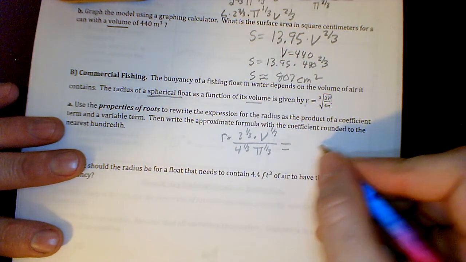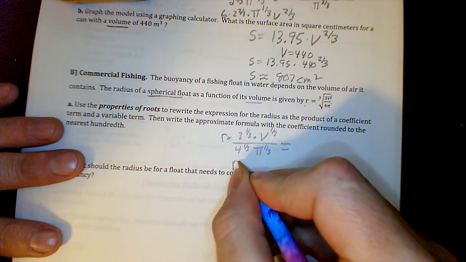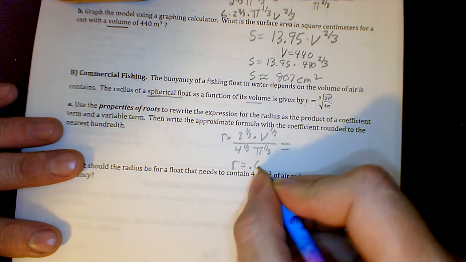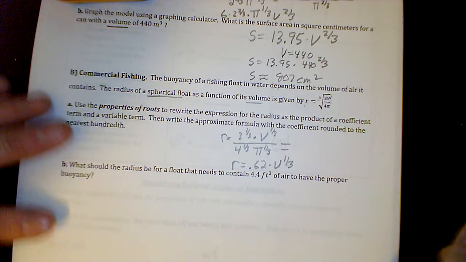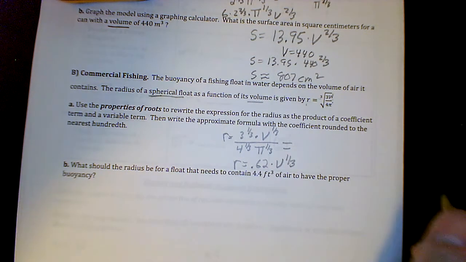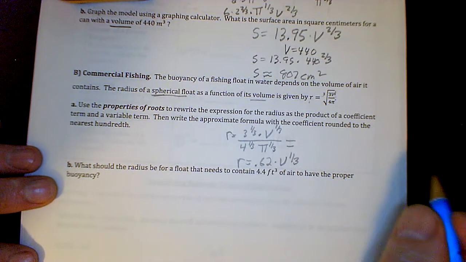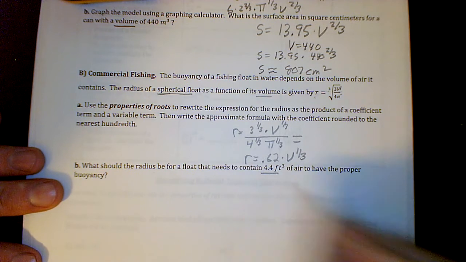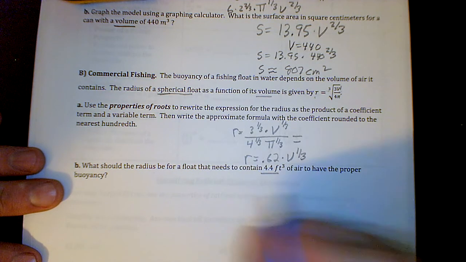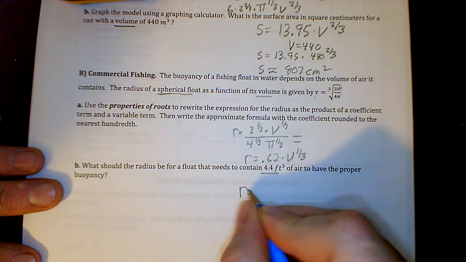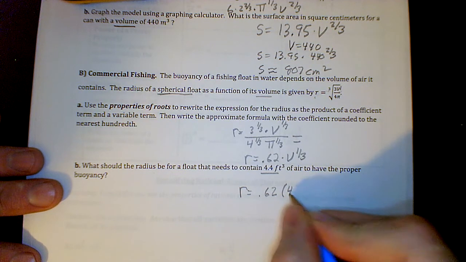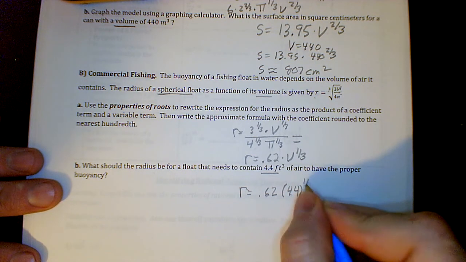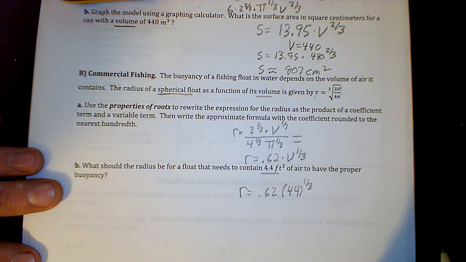So if I rewrote this, radius is equal to 0.62 times volume to the 1/3 power. What does it want us to do? It wants us to have a volume of 4.4 cubic feet. So let's plug it in. Radius equals 0.62 times 4.4 raised to the 1/3 power. I don't think I've messed up here at all. I think everything's going okay.